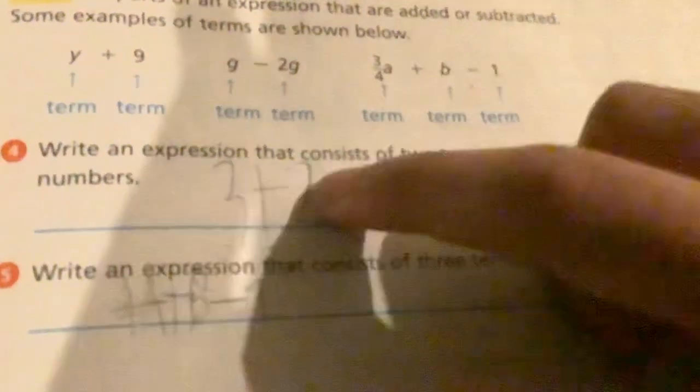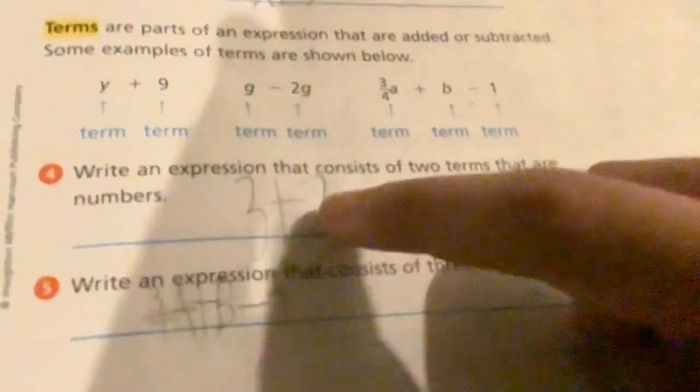Be careful, guys. 3 plus 2 is an expression, but 3 plus 2 equals 5 is not an expression because it has an equal sign. But 3 plus 2 is an expression because it does not have an equal sign. Very good. An expression that consists of three terms, as we mentioned earlier, is 3/4 a plus b minus 1.